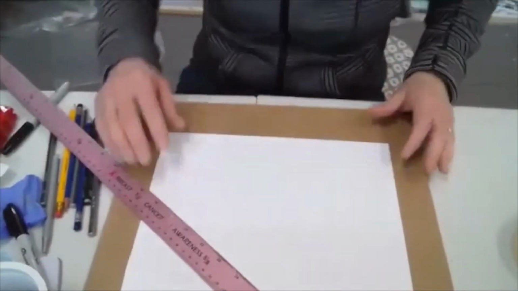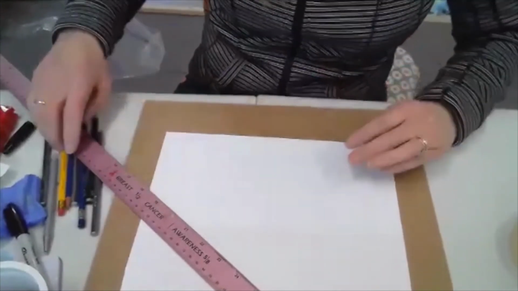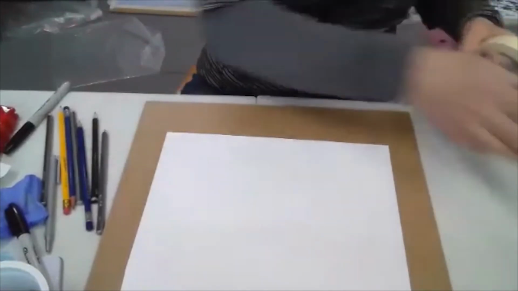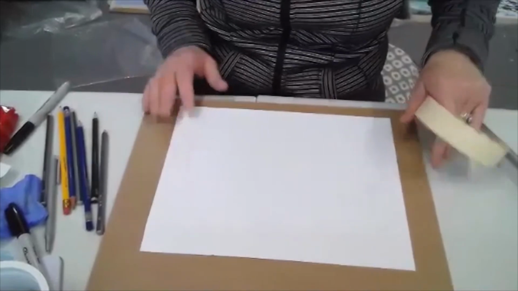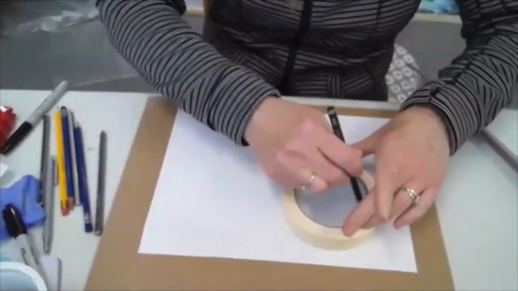Okay, so for today, you're going to need a piece of paper, a ruler, and different pencils. We're going to do this drawing in a geometric form. I think that's a good way to start. So the first thing I'm doing is I'm just going to lay some geometric shapes anywhere on my page.